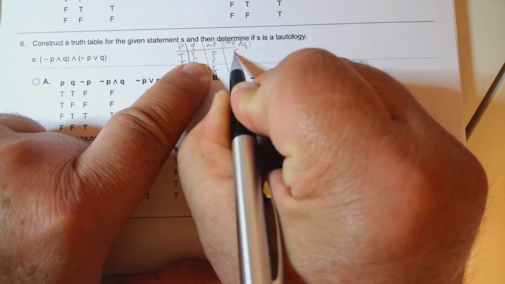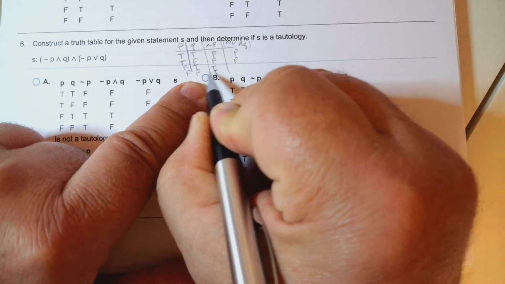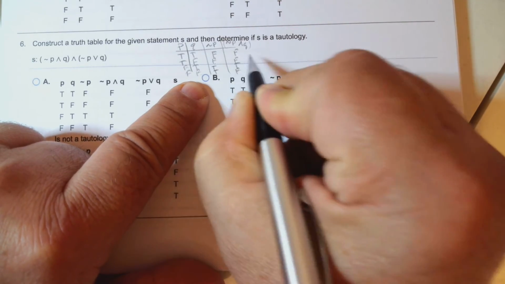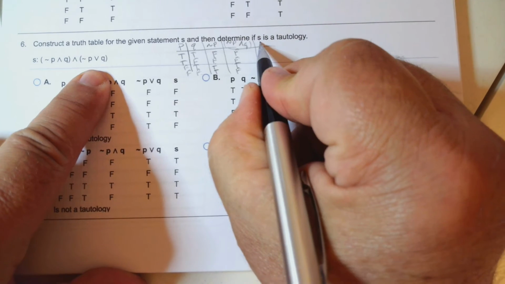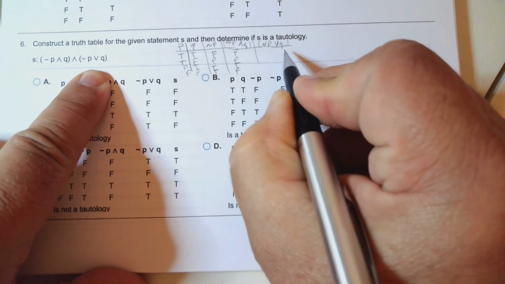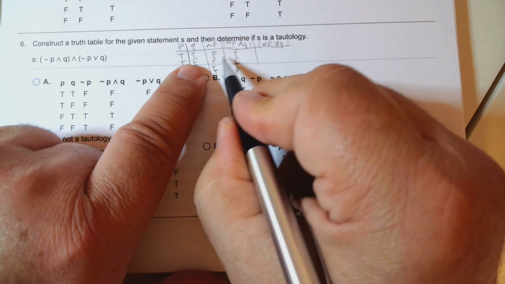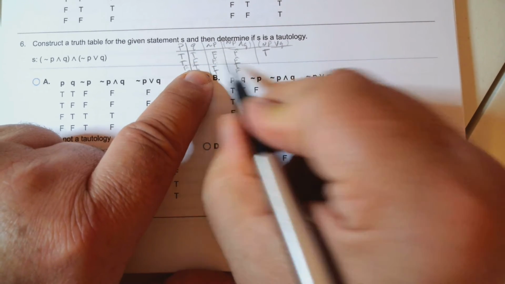If either of them are false, the whole thing's false. True, true. So it's false, false, true, false. Then we have to do the not P or Q. The not P or Q: if either one is true, the whole thing's true.